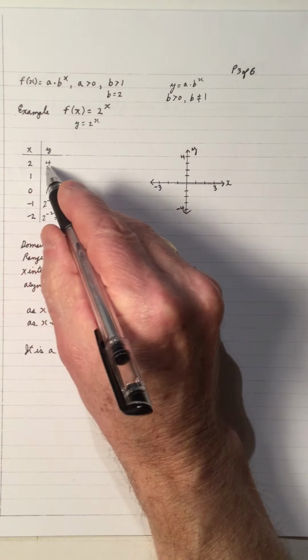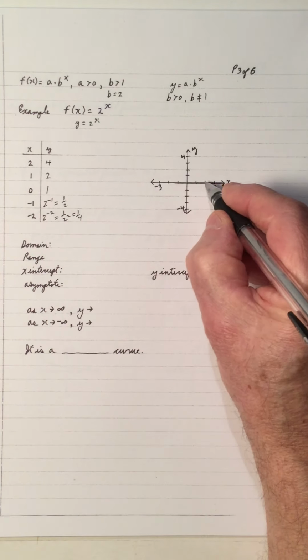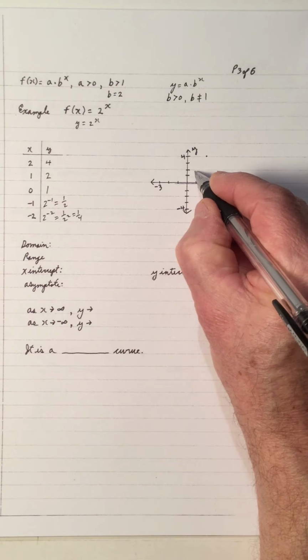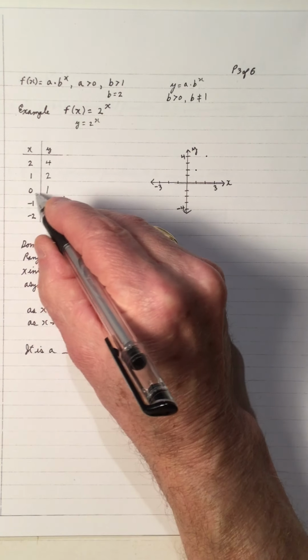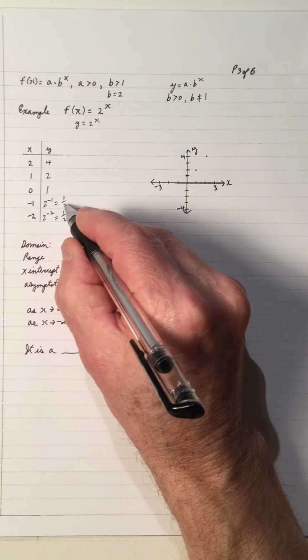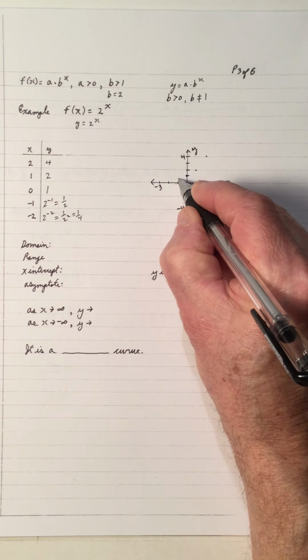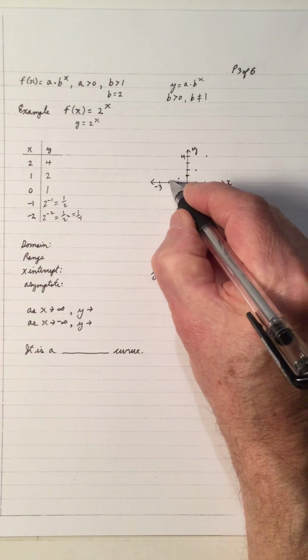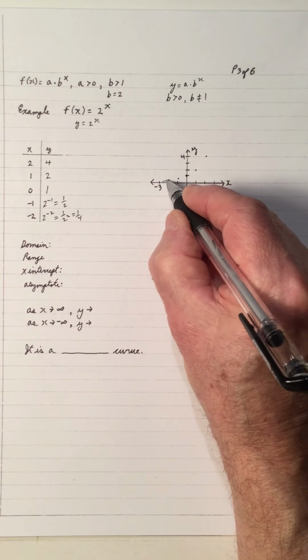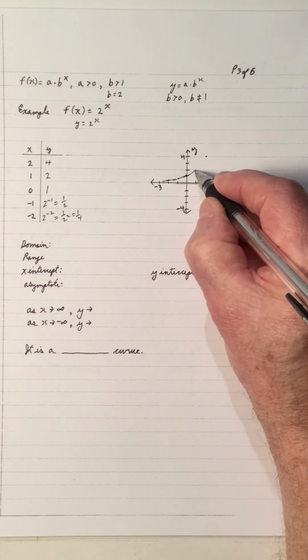So let's plot these ordered pairs. 2 gives me a 4. 1 gives me a 2. 0 gives me a 1. Negative 1 gives me a half. Negative 2 gives me a quarter. And these are some of the points. So I'm going to shade this in. And there it is.